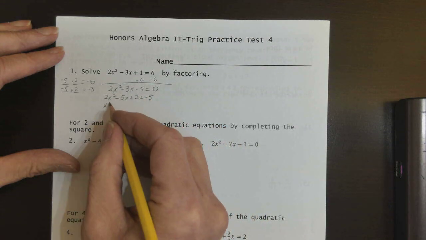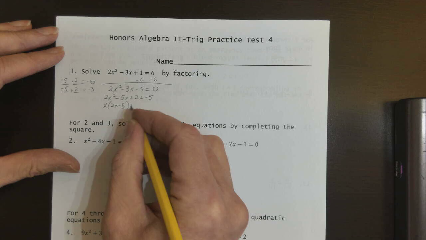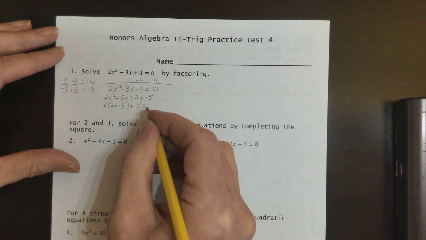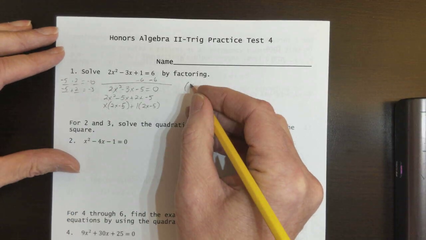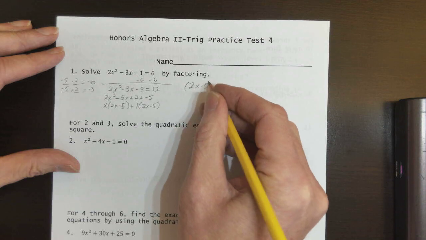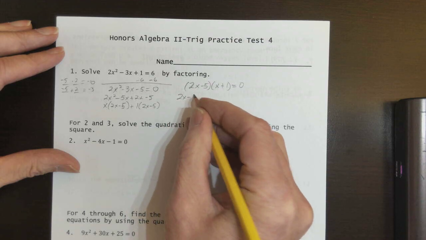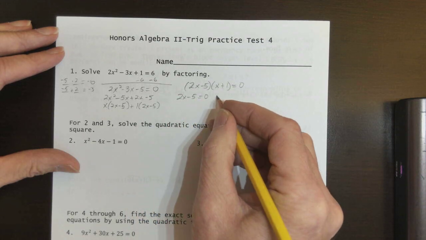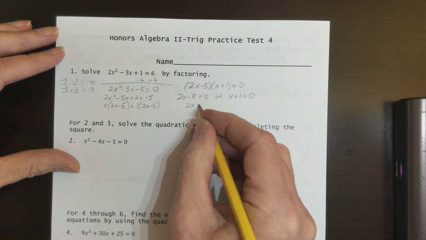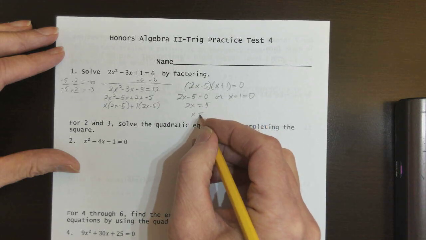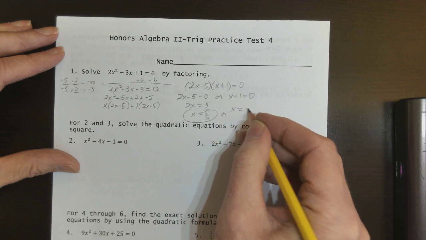This got x in it, so let's go x times 2x minus 5. And there's no common factor, so I'll go 1 times 2x minus 5 there. So my factoring is the GCF, the 2x minus 5 times x plus 1 equals 0. And I'll solve for both parts. I'll add 5, 2x equals 5, divide by 2, x equals 5 halves. I'll subtract 1, or x equals negative 1.